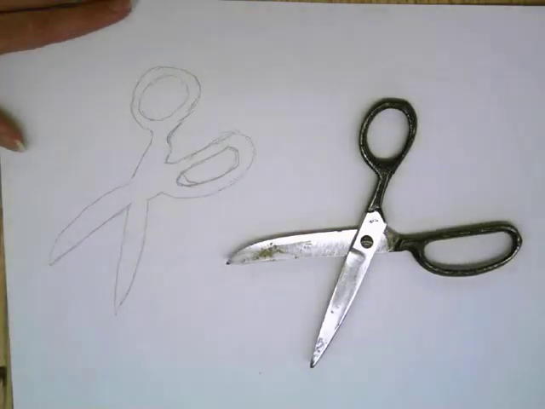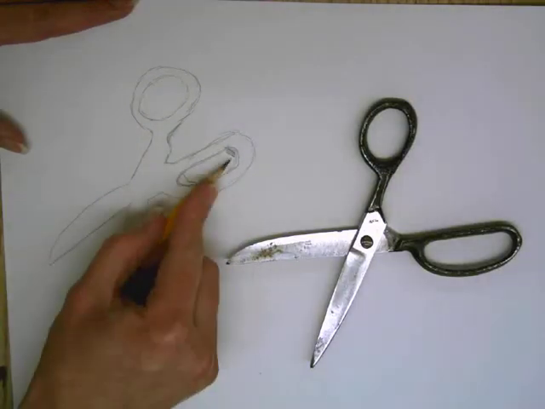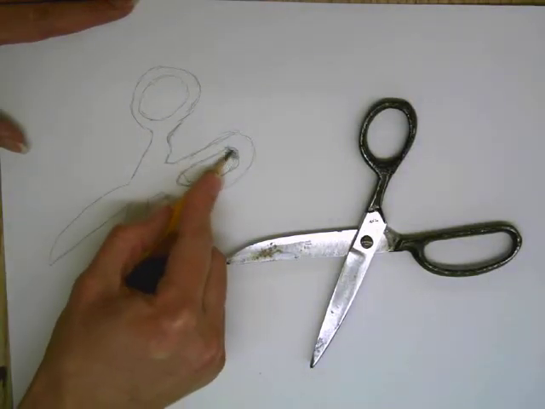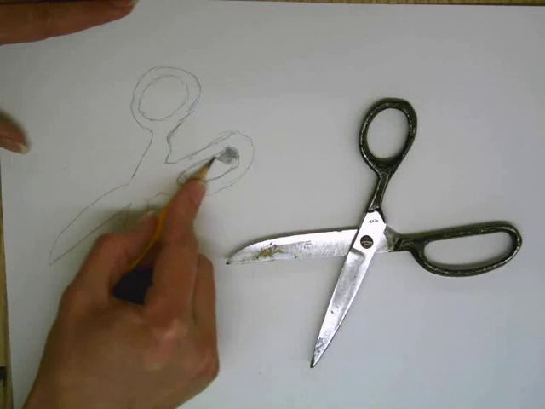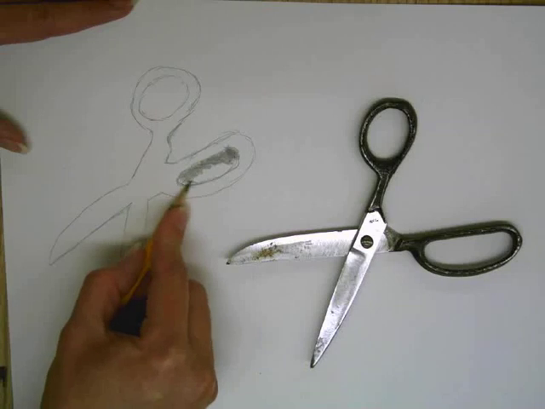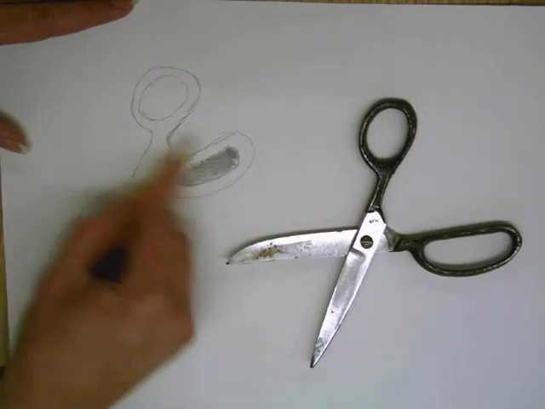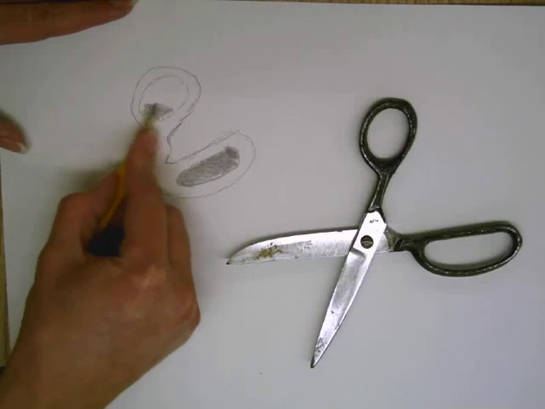So if I was to shade the negative space, I would shade this. And I'm using the side of my pencil here.